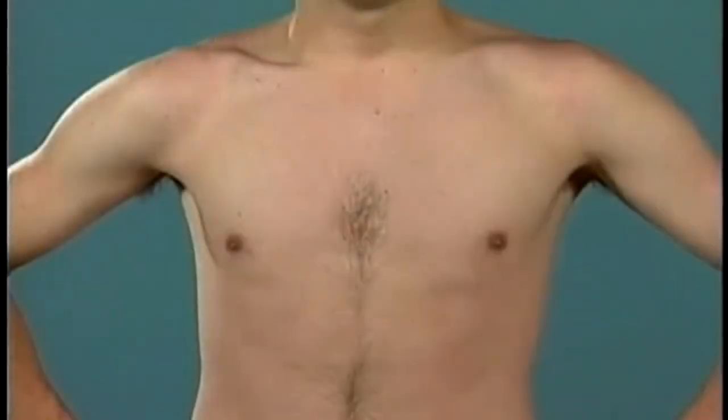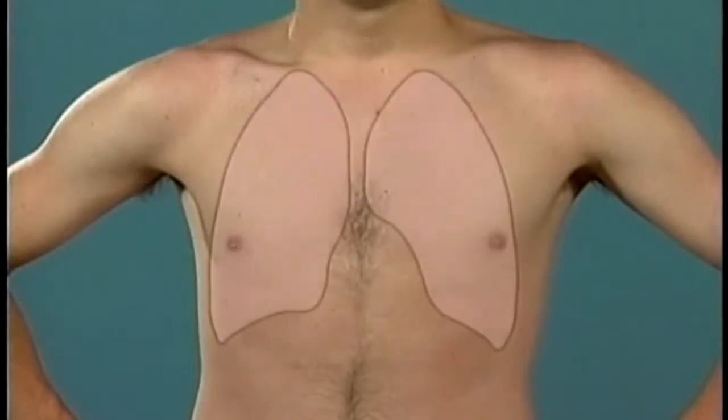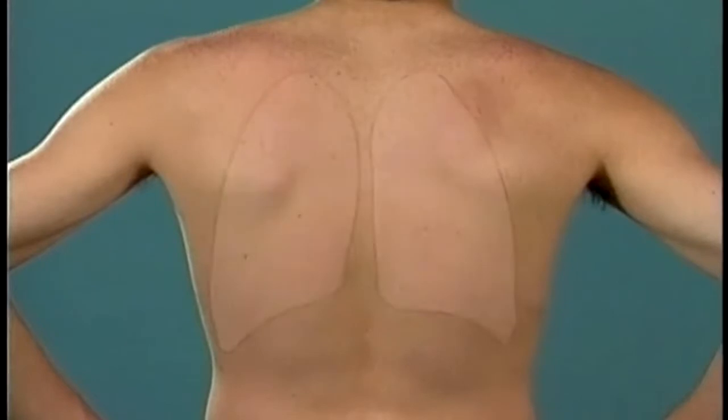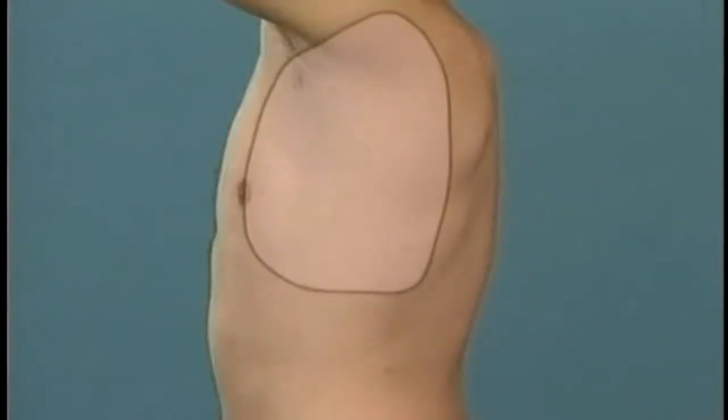Before looking at the lungs, it's important to understand the structures that contain them: the thorax, the two pleural cavities that lie within it, and the structures that produce respiratory movement are shown in Tape 3 of this atlas. Seen from in front, the lungs are here. Seen from behind, they're here. Seen from either side, the lung is here.